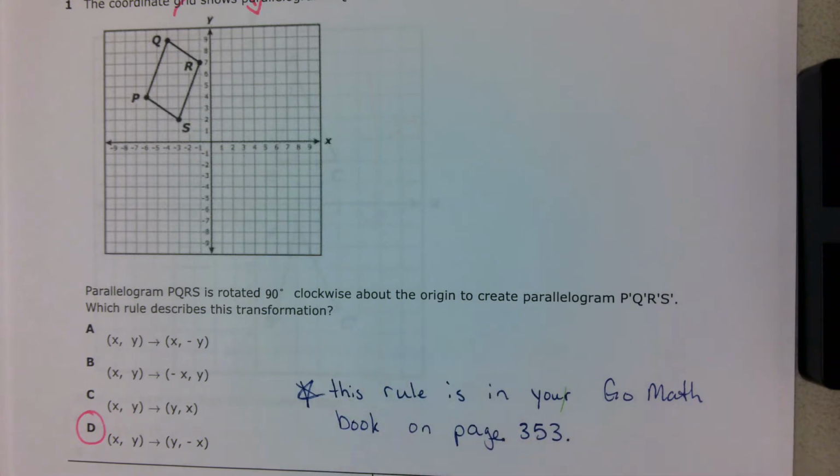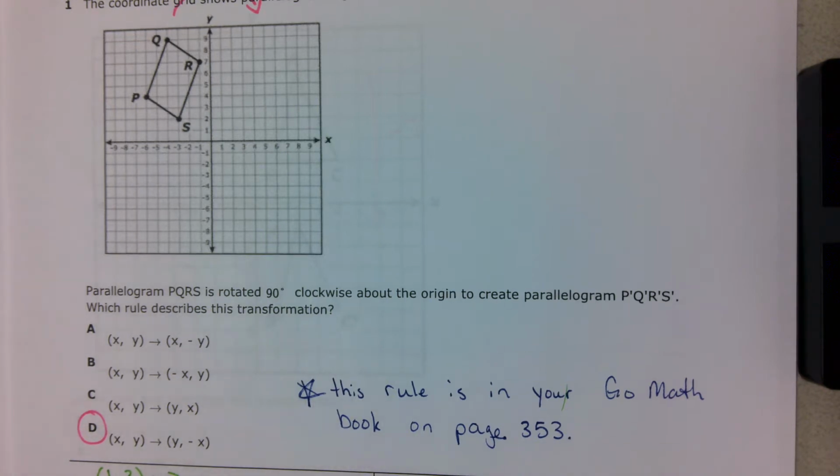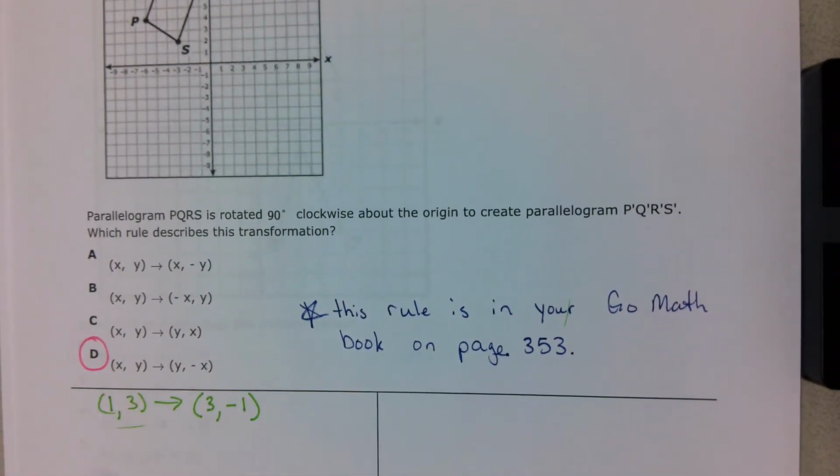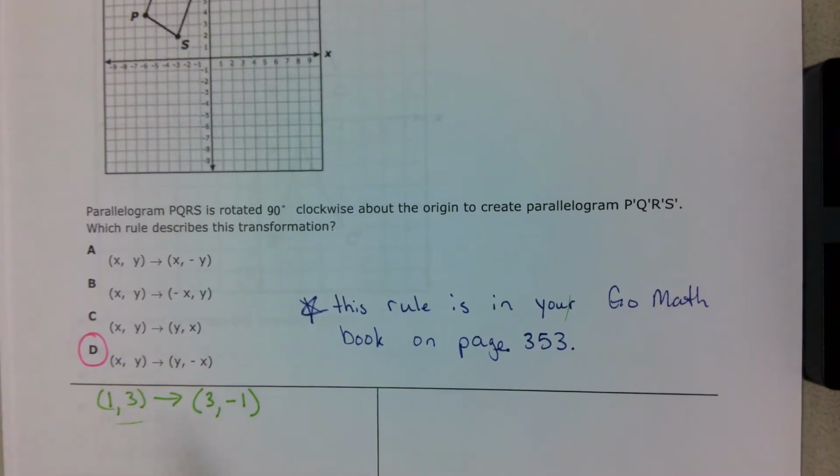So the rules are in your Go Math book on page 353. You could also Google them if you wanted to see the rotation rules. And what this is saying is, it's going to go 90 degrees. Your X, Y, 90 degrees clockwise, becomes Y comma negative X. So if this would have been 1, 3, my Y value becomes my X value. So I have 3, and then my X is negative 1. So that's what that looks like, worked out, but that's the rule right there.